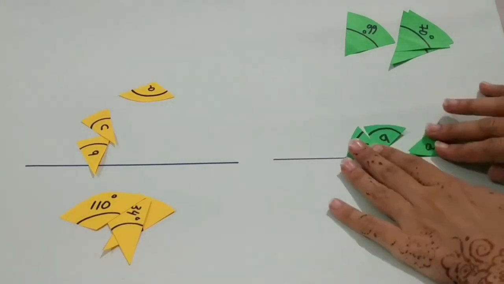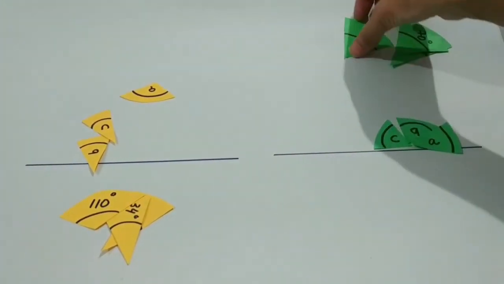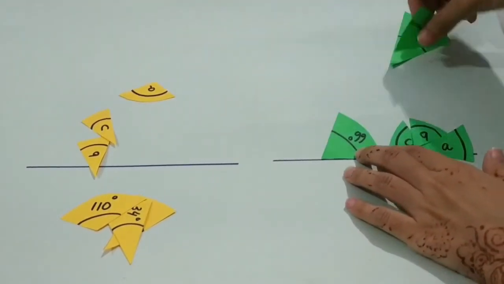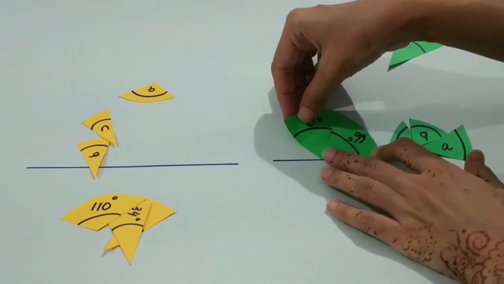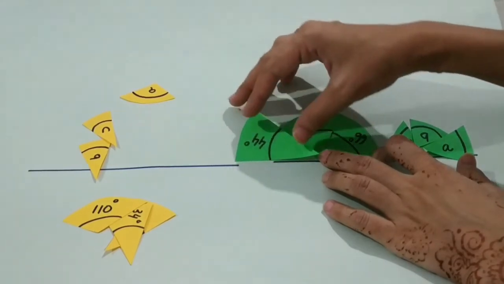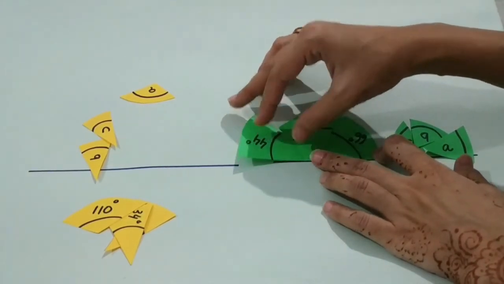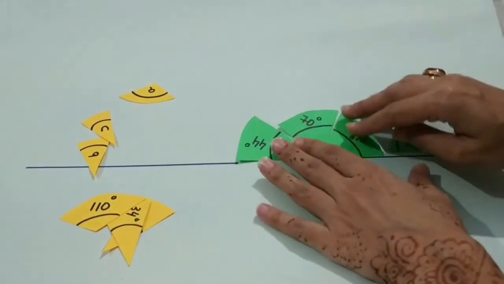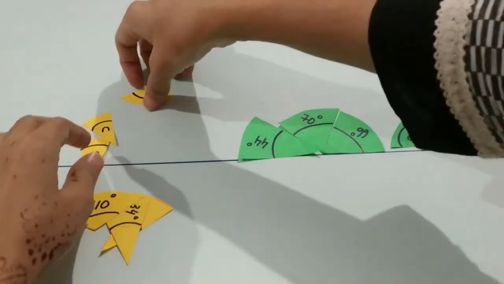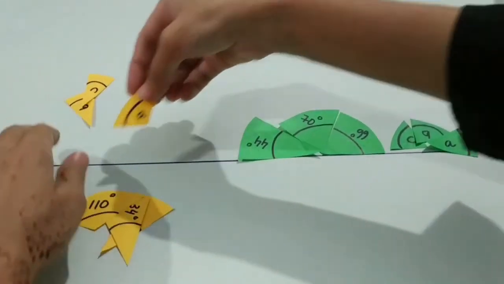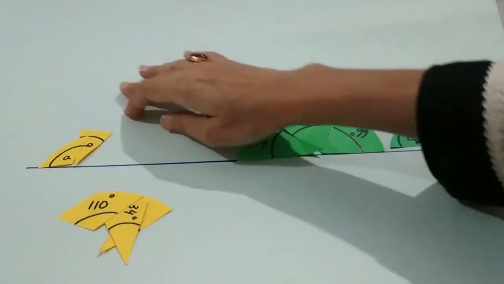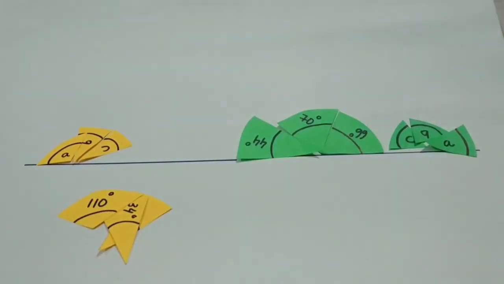If we do this with the angles properly, now I do not remember which is A, which is B, so I'm just placing them. See, it's not big, it's not small, but they join together. Then we can do the same with this side. A comes over here, B comes over here, and then we have C over here.